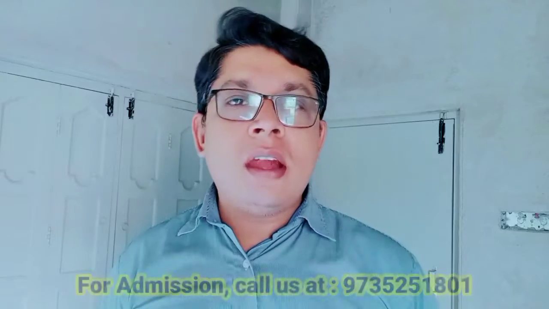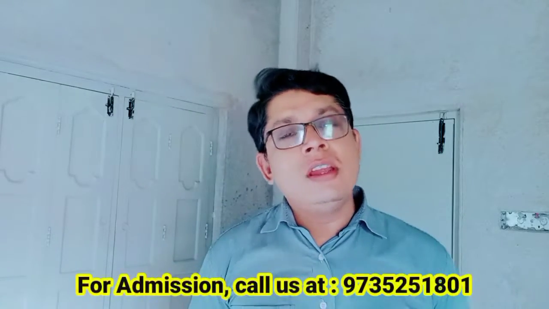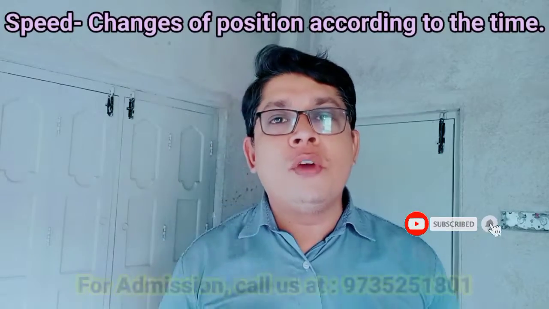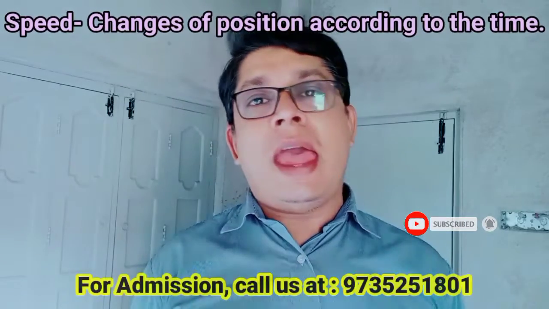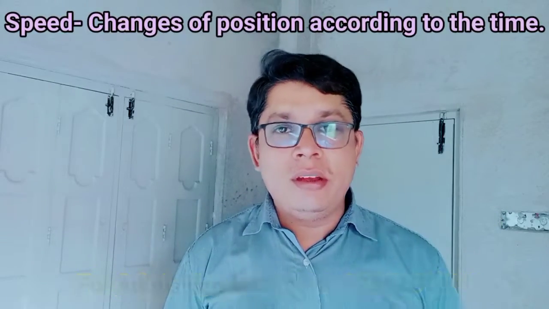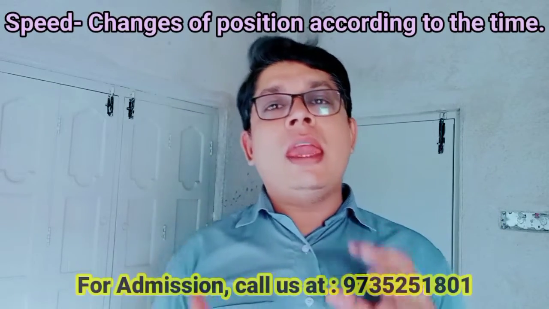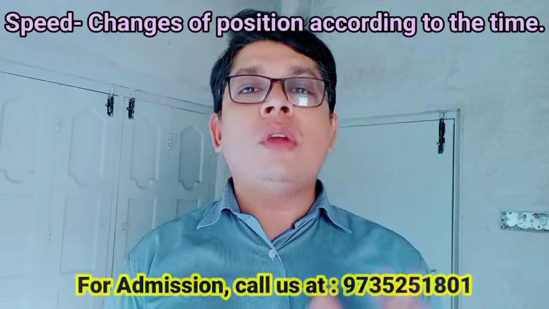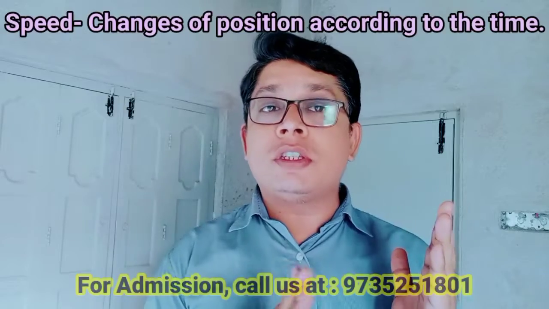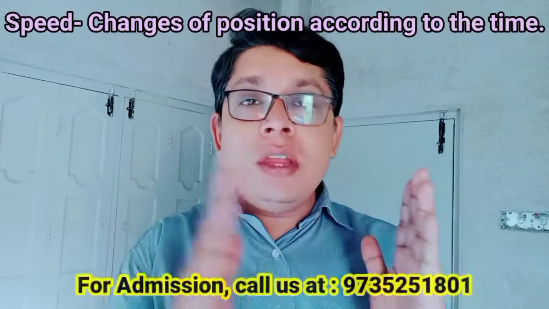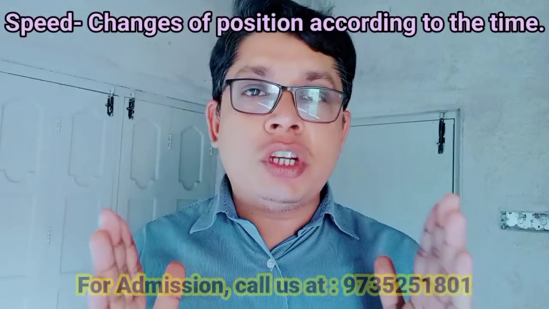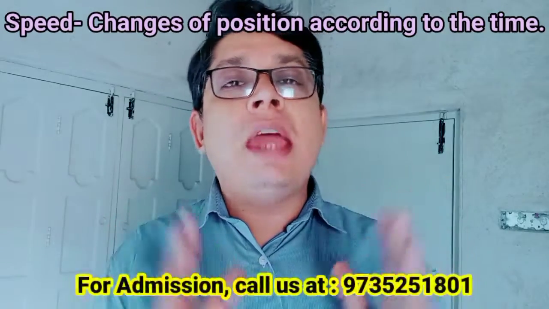At first, we will start with motion. What is motion? From earlier we have been reading that when an object moves, or changes its position according to time, we say it is in motion, right? So when any object in a straight way, or in a rectilinear path, changes its position from one position to another according to time, then it is the actual motion or actual speed of that object.